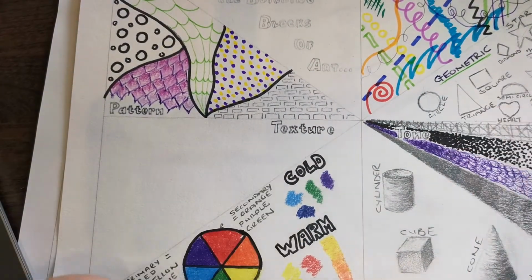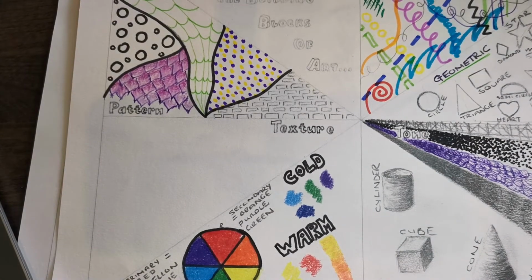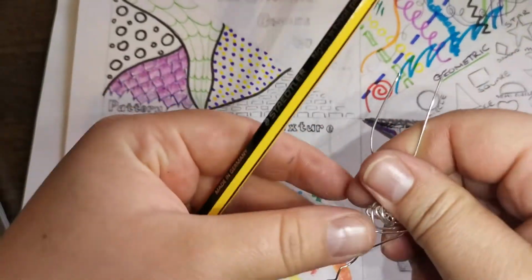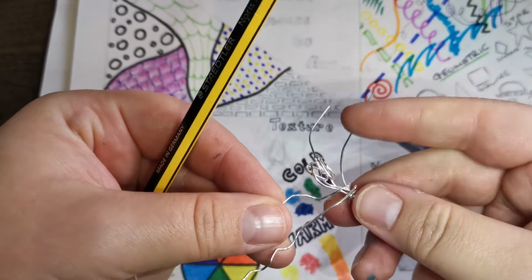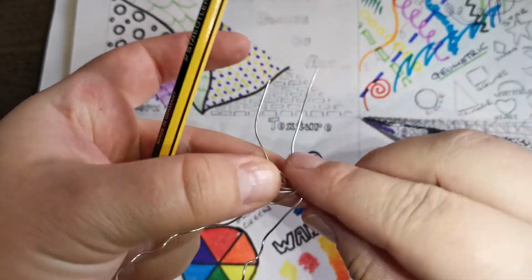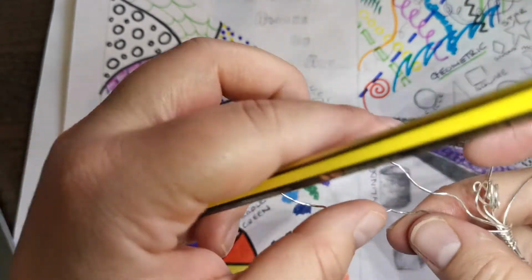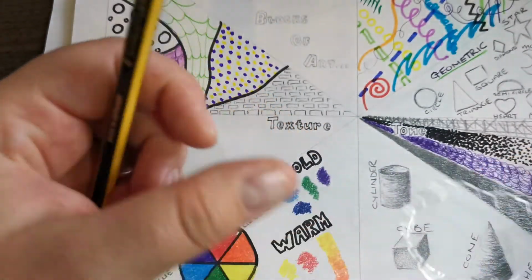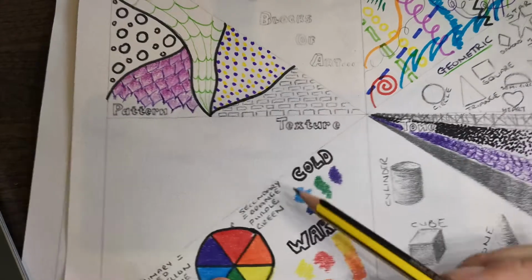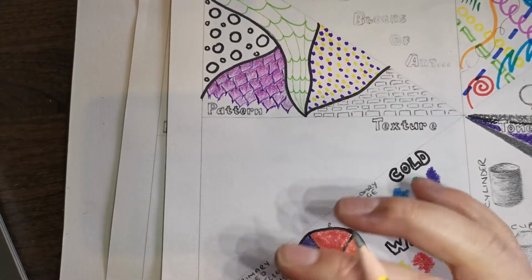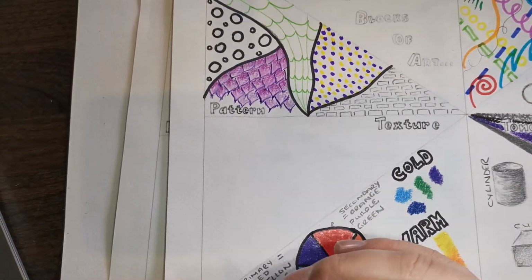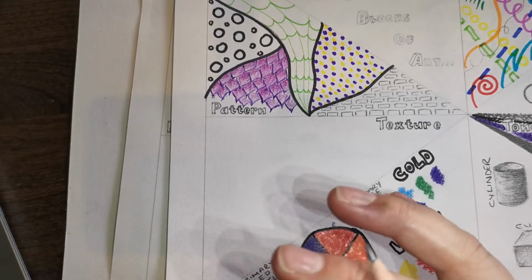Whereas the surface quality of this wiry sculpture is that it's quite spiky. It is smooth in places, but it also has spiky areas and bumpy areas. So when we're drawing textures, we're going to have to use a range of different marks in order to create the way that it looks like it feels.